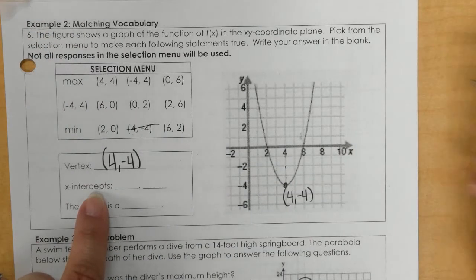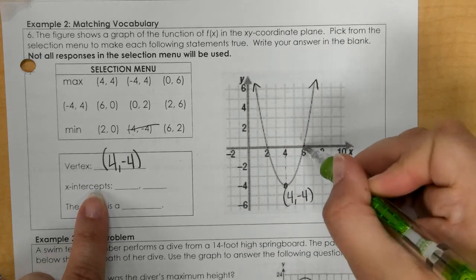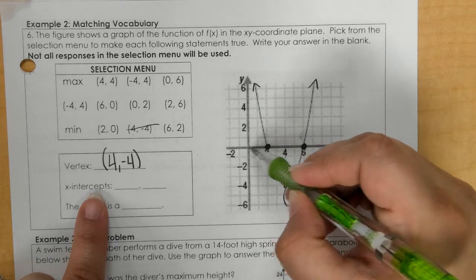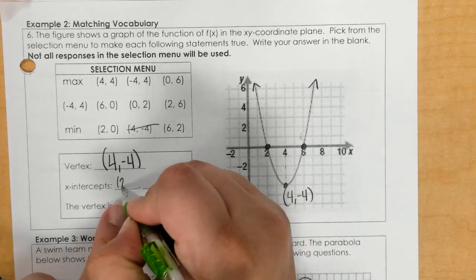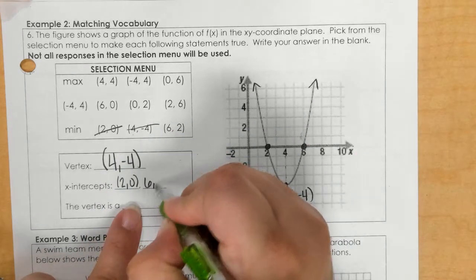Okay, the x-intercepts is where the parabola crosses the x-axis, so right here and right here. So that would be at 2, 0 and 6, 0.